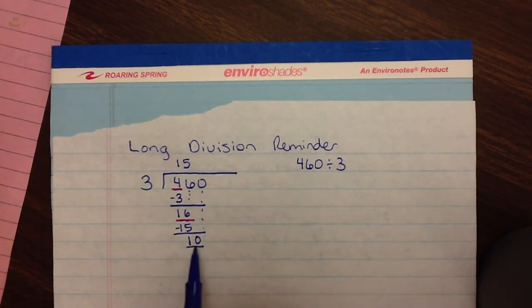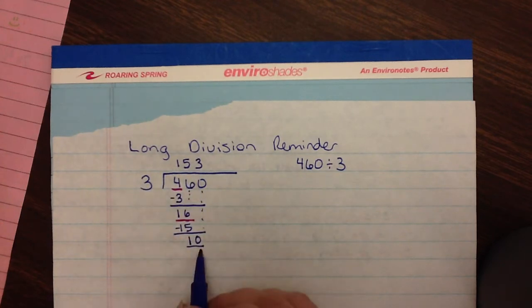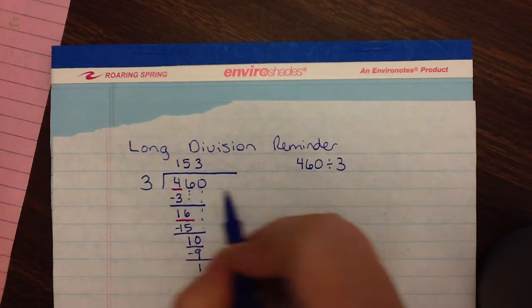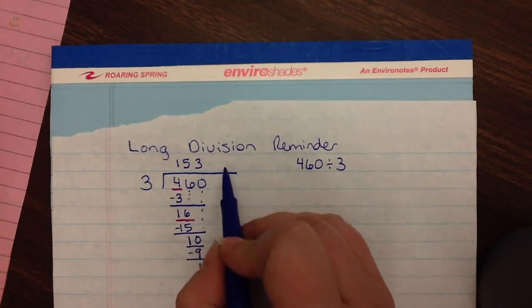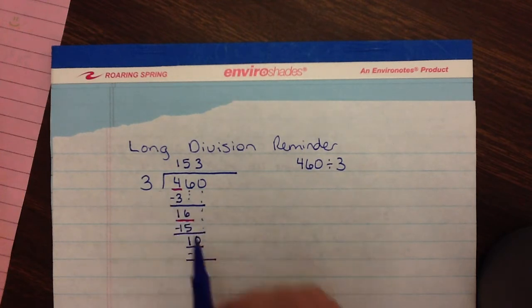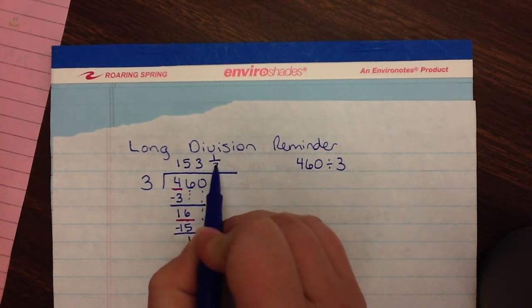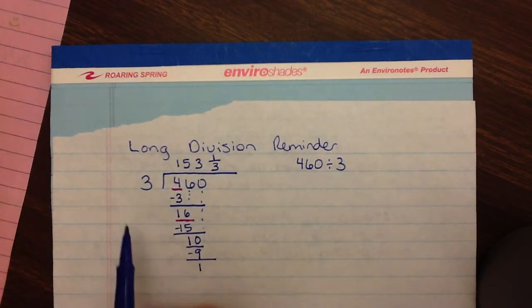Again, this number down here is all I'm worried about. How many times does 3 go into 10? 3 times. 3 times 3 is 9. Change the signs and add, and I have a remainder of 1. And when you were in elementary school, you probably just wrote R1. That's not okay for us in high school. What we are going to do is write the remainder, and then it's the only thing that hasn't been divided by 3, so we put it over what we divided by out here.